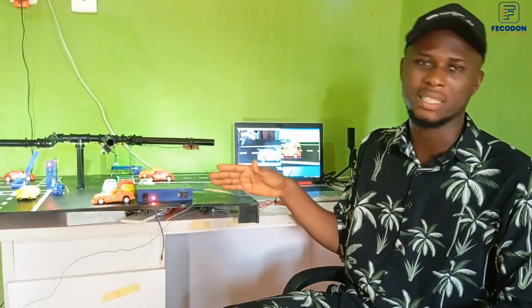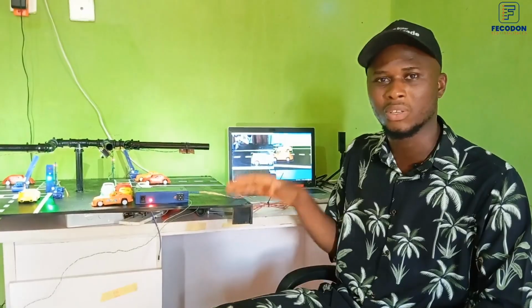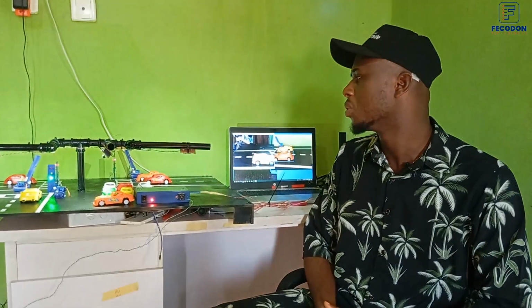Secondly, if there is no car in a particular lane, there is no need giving that lane any time, because there is no car there. Giving it time, no one will pass and you're wasting the time of others. So this system helps correct that. When a lane doesn't have a car, no time will be allocated to it, and then the other lanes will actually be working.